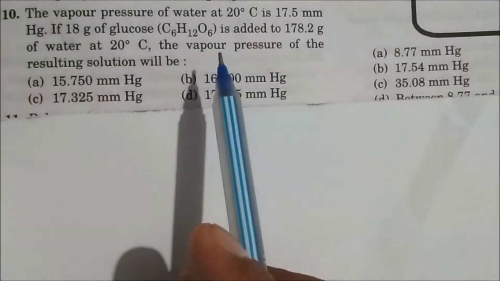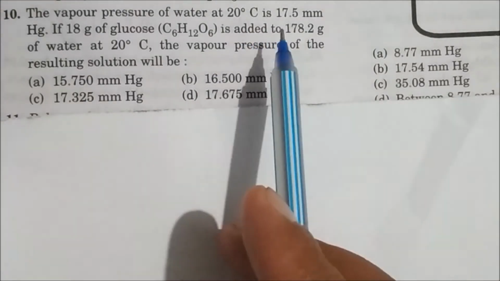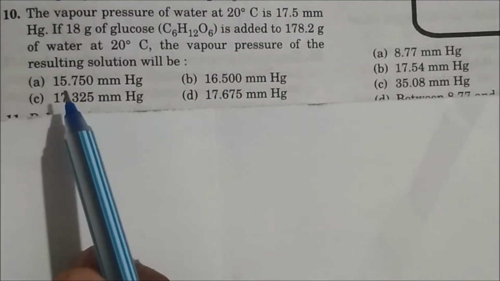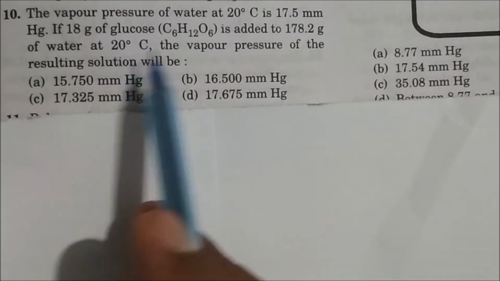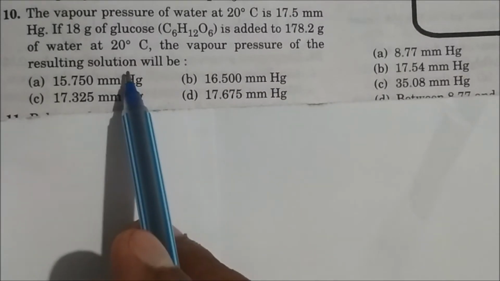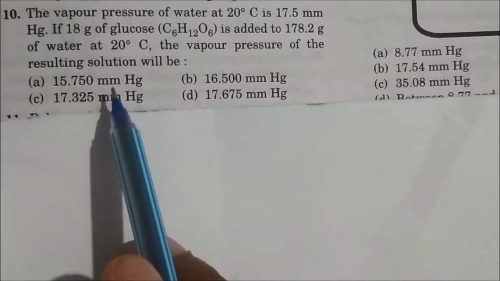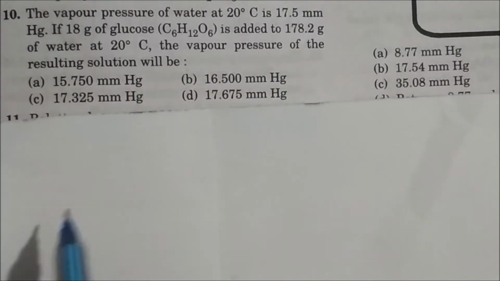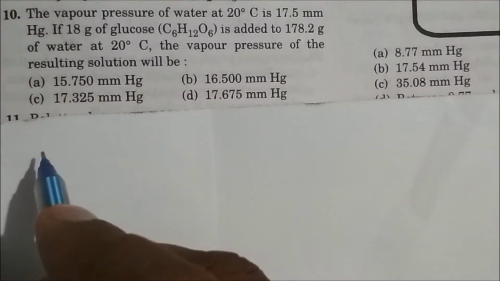The vapor pressure of water at 20 degrees Celsius is 17.5 millimeters of mercury. If 18 grams of glucose is added to 178.2 grams of water at the same temperature, what is the resulting vapor pressure of this solution? So we'll find out.